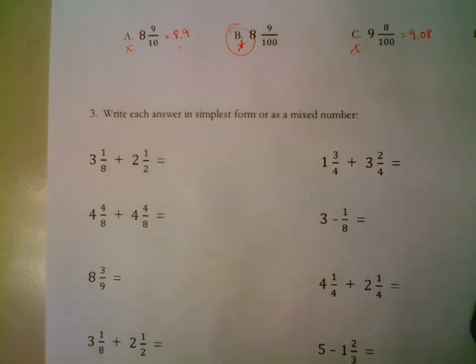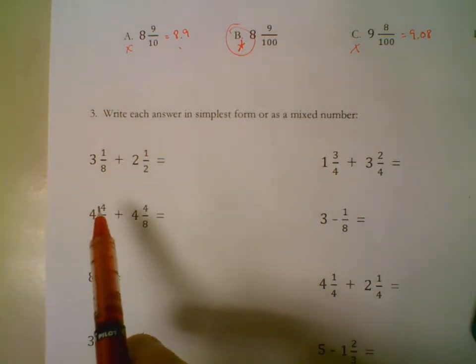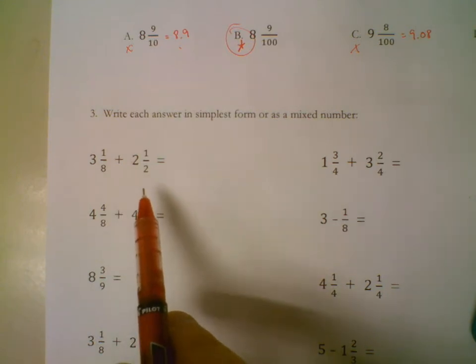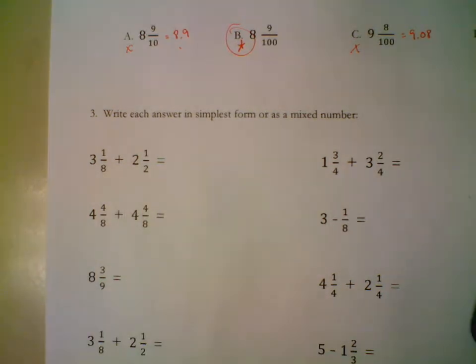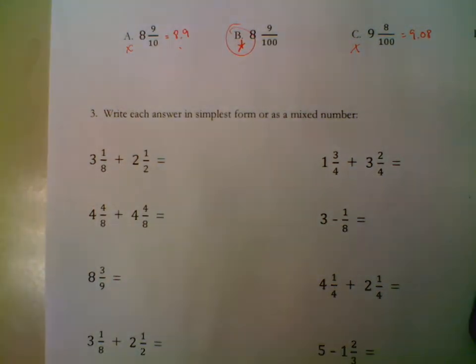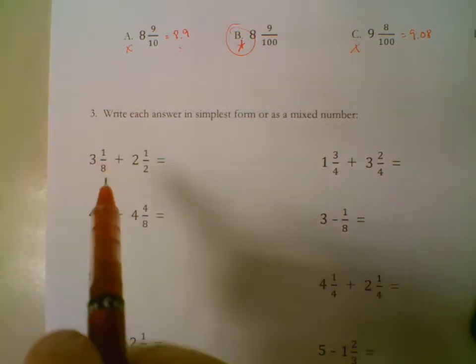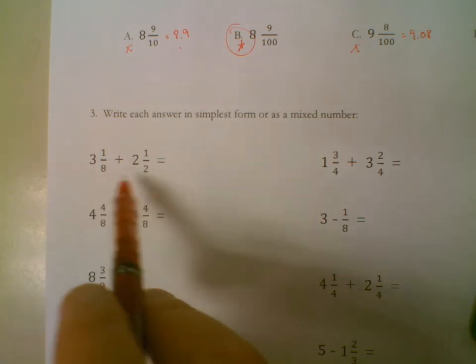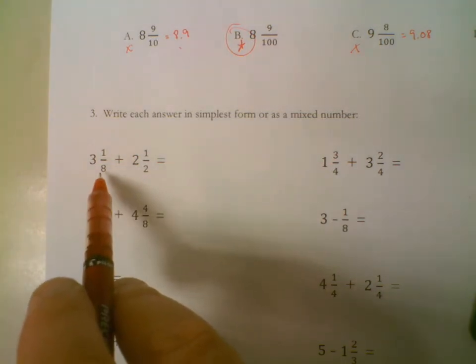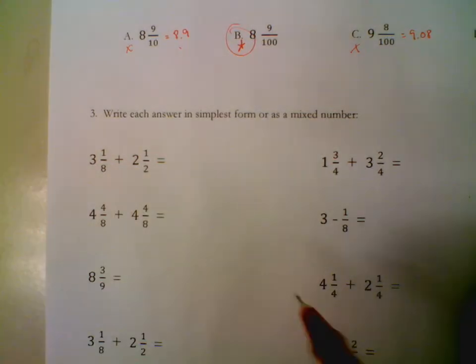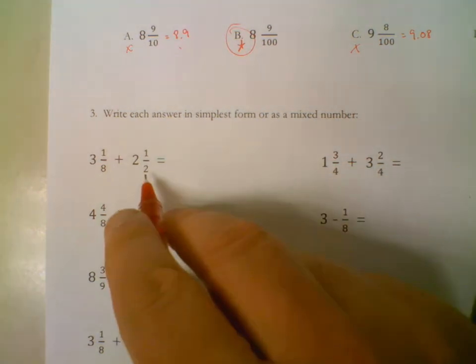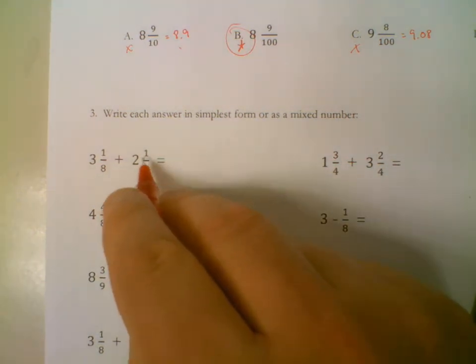All right, let's go back to a little bit of adding and subtracting. 3 1/8 plus 2 1/2. What does that equal? Well, I can't add unless I have common denominators. So how about I go with the eighths, because it's always better to use the bigger denominator. What if I take this and times it by 4, times it by 4?